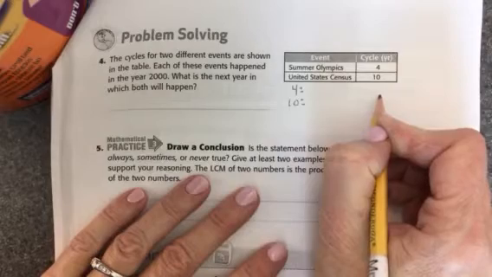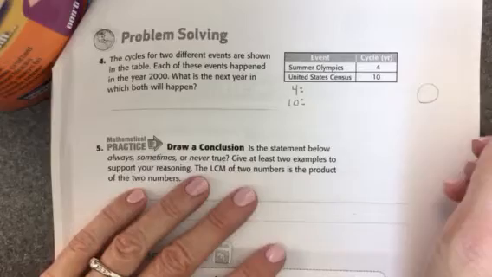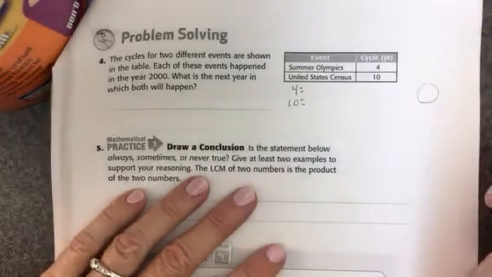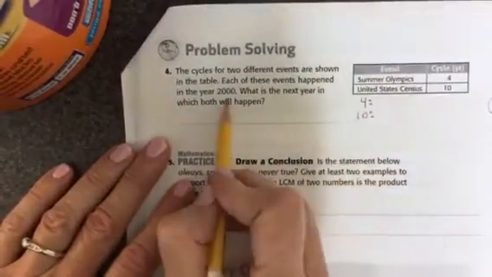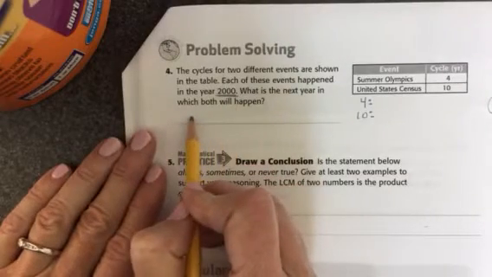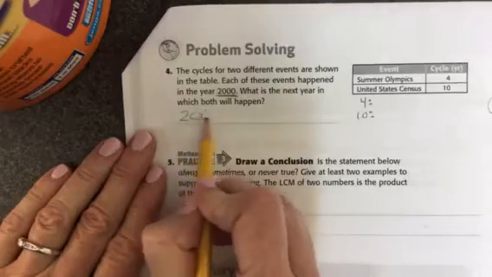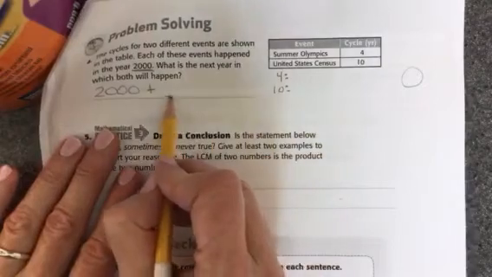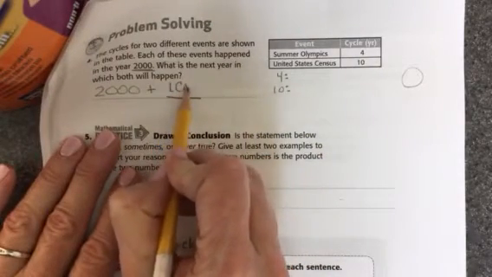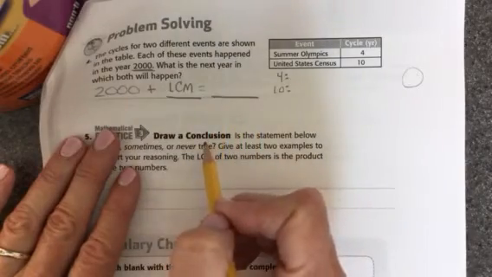Okay, once I find my least common multiple, whatever that number is, say if the number was 25 or 14 or 13, I'm not going to tell you what this answer is. You'll need to add it to the year 2000 to tell when it will happen again. So I'll have the year 2000, and then I'll add the least common multiple, and that will give me the next year in which both will happen.